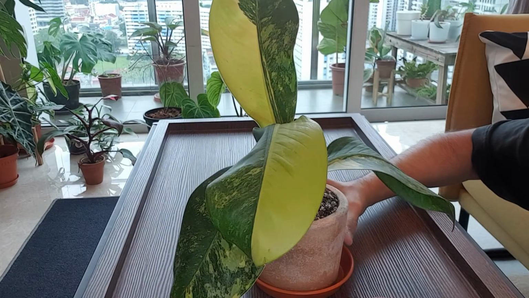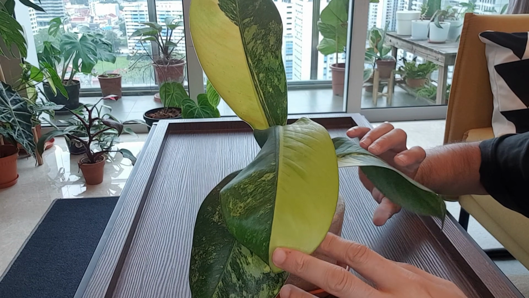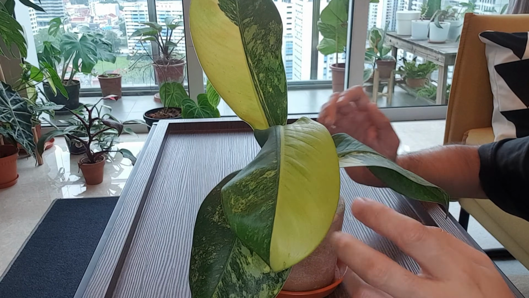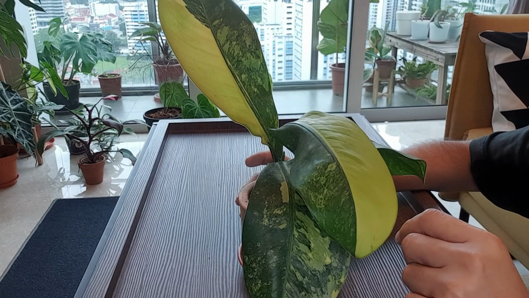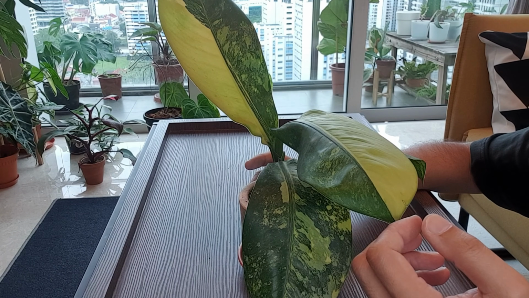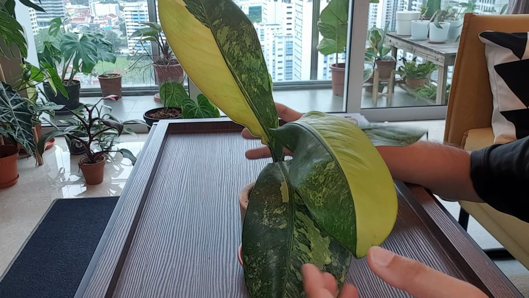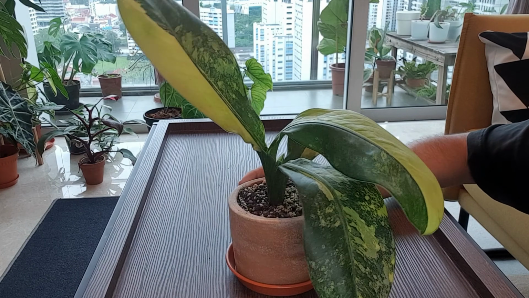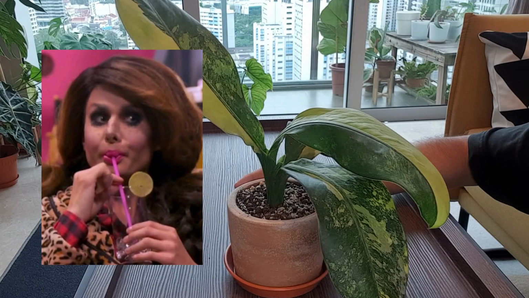As you can see, the leaves are perfect. There's no browning or crunchy edges. So yeah, it's a very easy to care for plant, and absolutely beautiful. But of course, it's just a very thirsty queen.